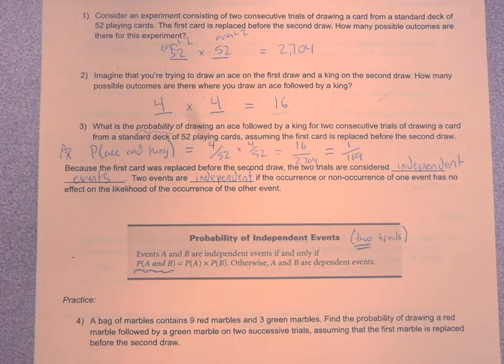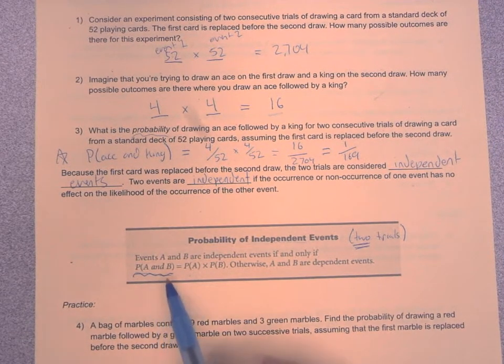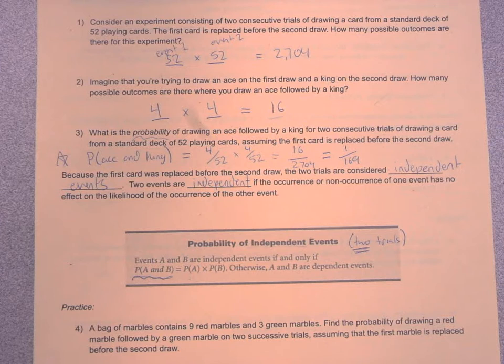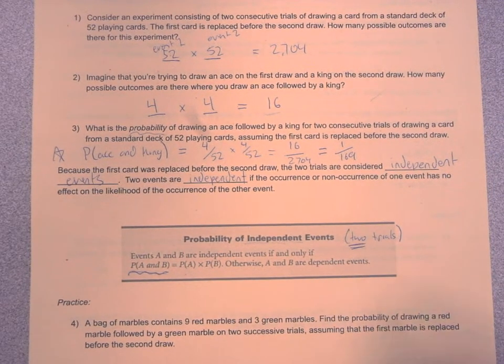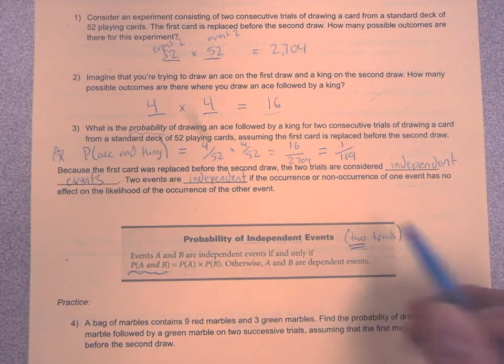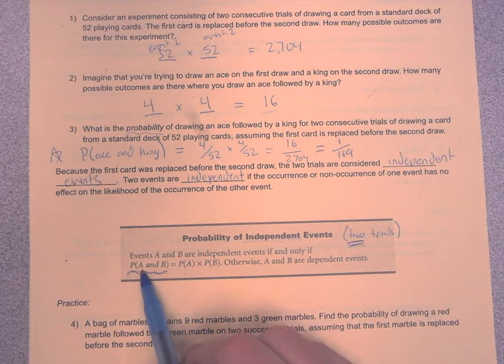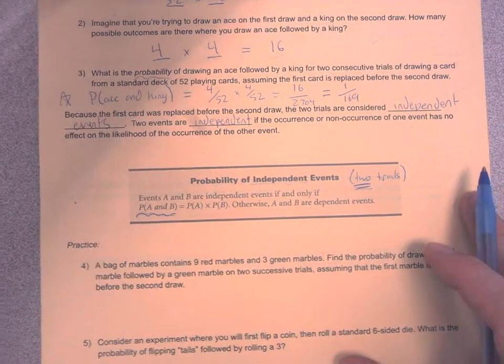Okay, so imagine if A is rolling a 4 and B is rolling an even, or something like that with dice. So sometimes you can get 2 things happening in one trial. Like you can roll a 4 and an even in one trial, and that's kind of a different situation. So with independent and dependent events, which we'll talk about on the next page, keep in mind that we're talking about 2 separate trials, and this is getting A on the first trial and then getting a B on the second trial. Okay, let's take a look and practice here.